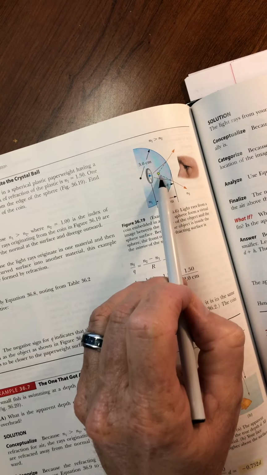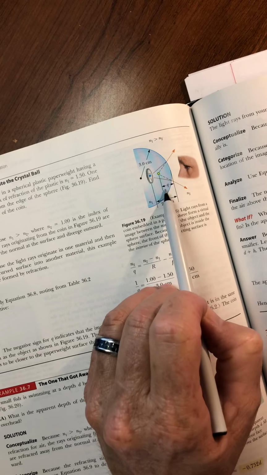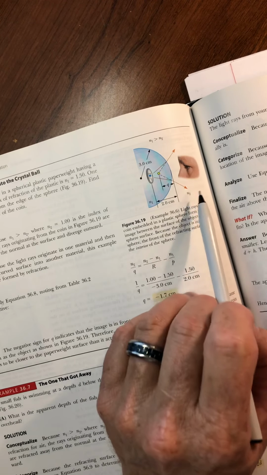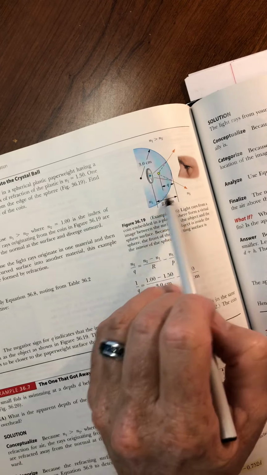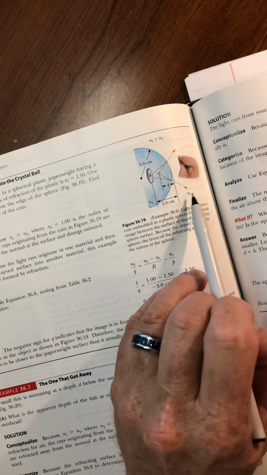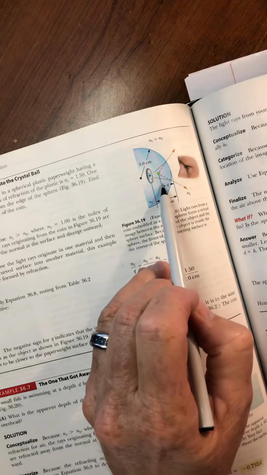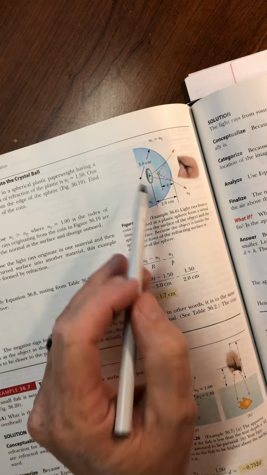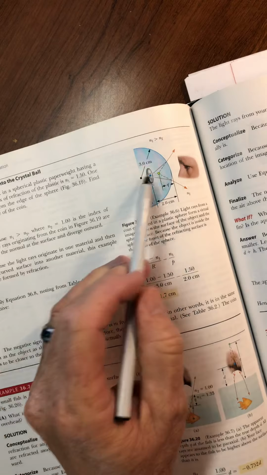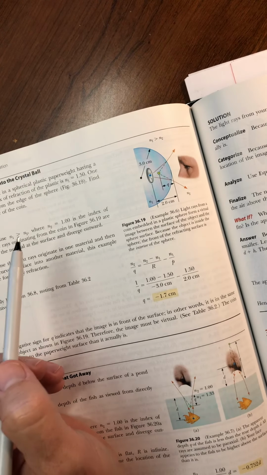So back to our Q, notice that the Q would be on this side where the light didn't actually go. The light actually went out of this little circular part into the human's eye here. And so a negative Q would tell me that it is on this side where the light wasn't. And likewise, the radius of curvature is where the light didn't go.